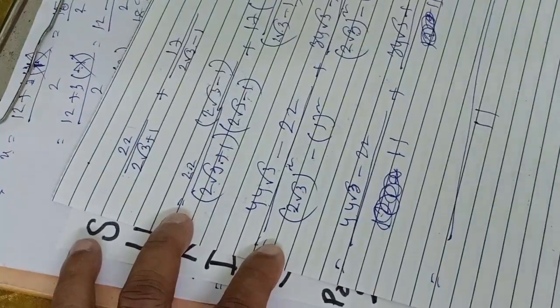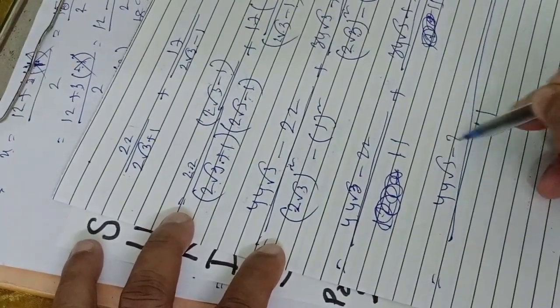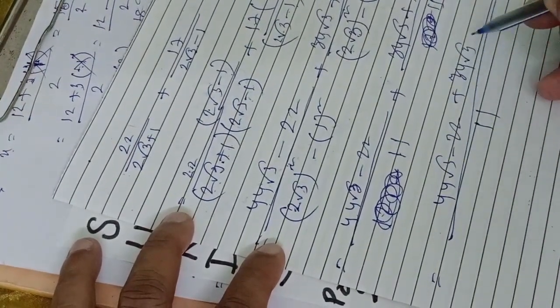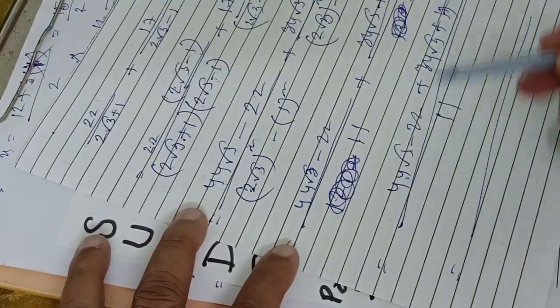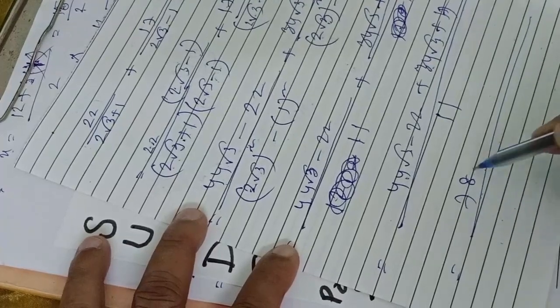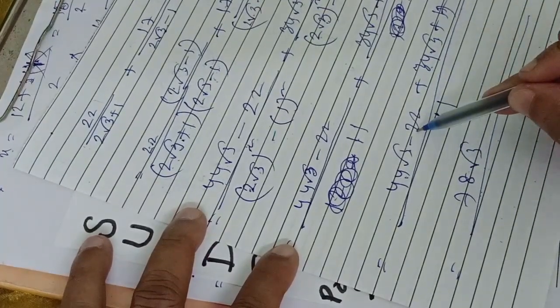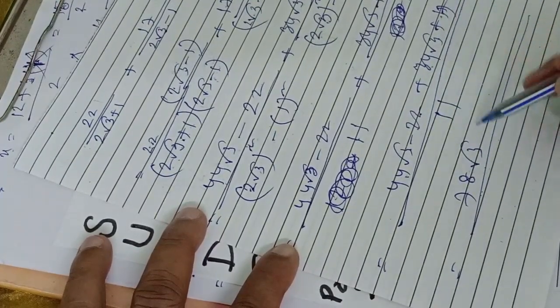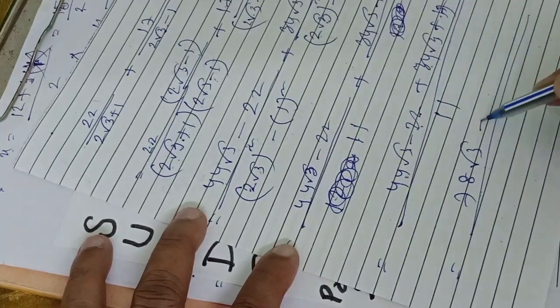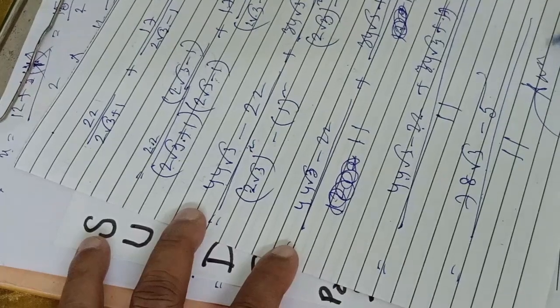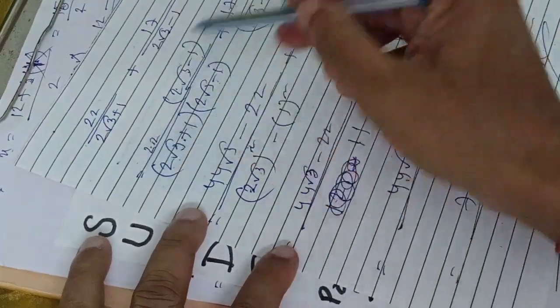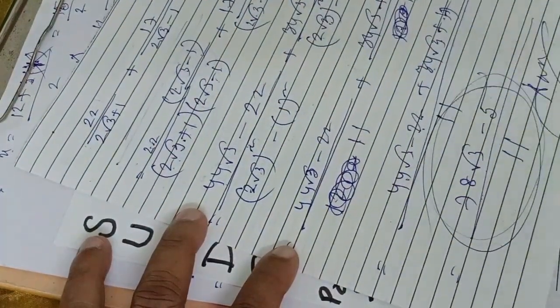Now LCM is 11, so 44 root over 3 minus 22 plus 34 root over 3 plus 17. What I am getting: 44 root 3 plus 34 root 3, that is 78 root over 3. Then minus 22 plus 17 is minus 5. Yes, minus 5 by 11. This is the answer. So if I simplify it, I will get this answer.